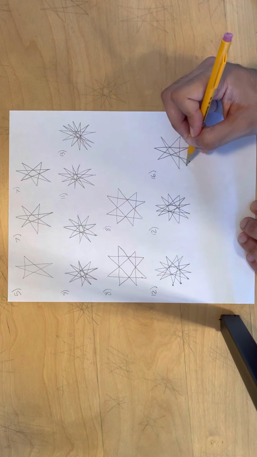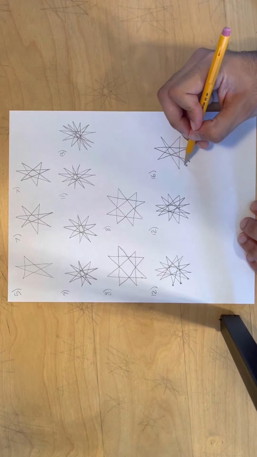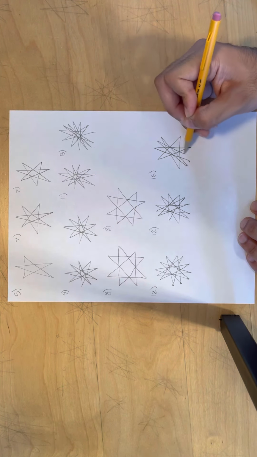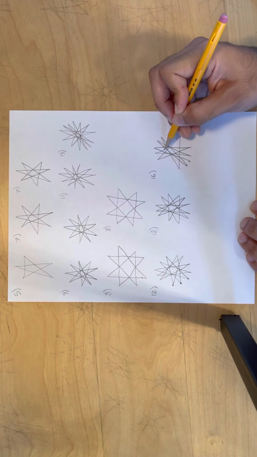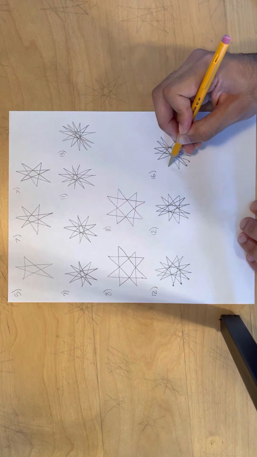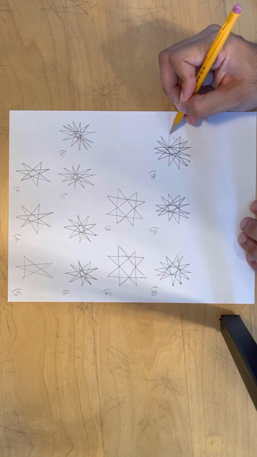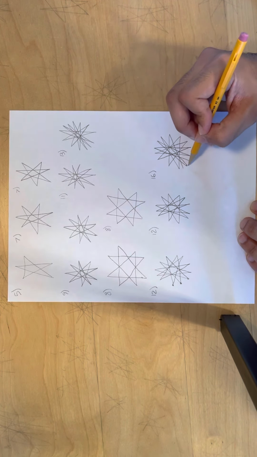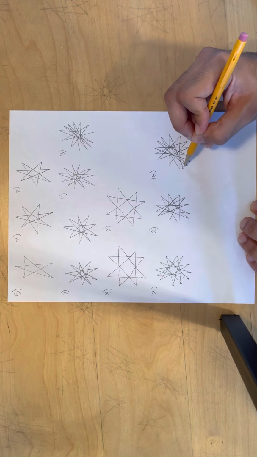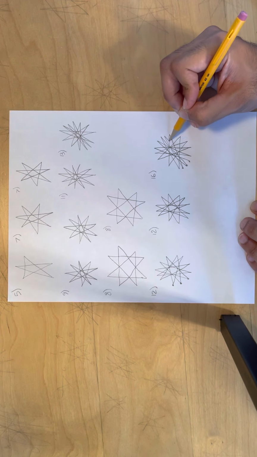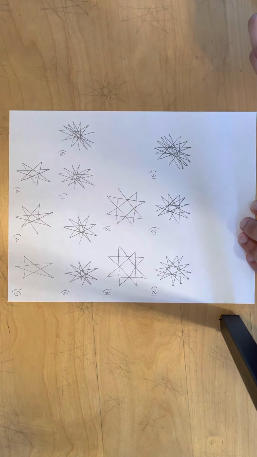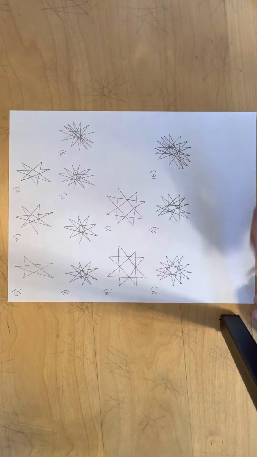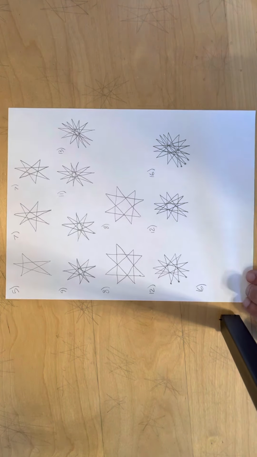And then again, we do another 7-pointed star from here. 1, 2, 3, 4, 5, 6, 7. So instead of ending here, we end here. And then we draw 2 more lines to make a 16-pointed star. 1, 2. I'll do a 16-pointed star again.